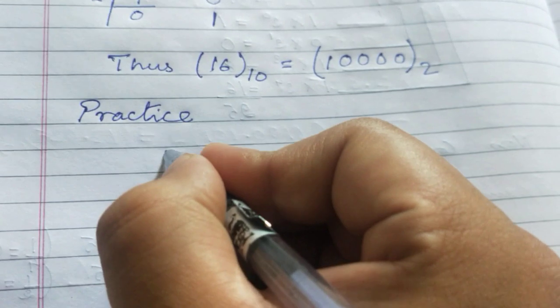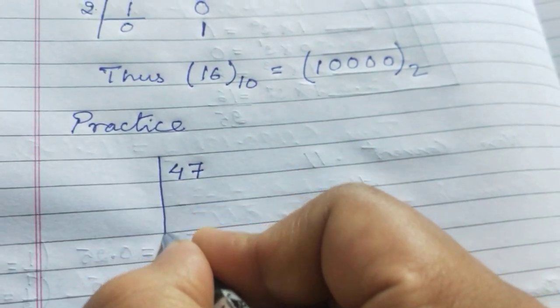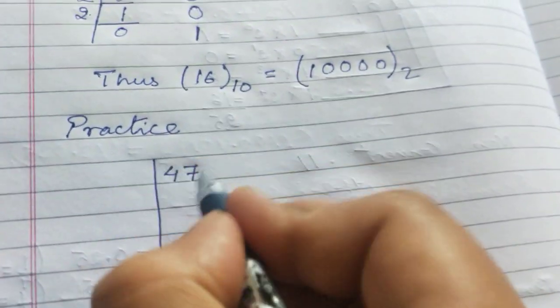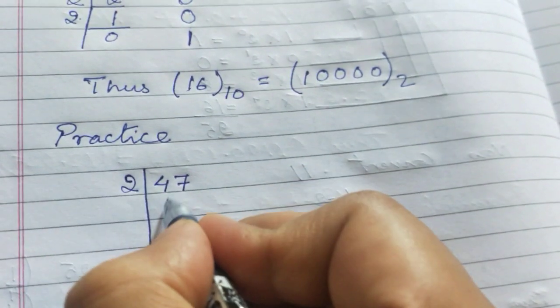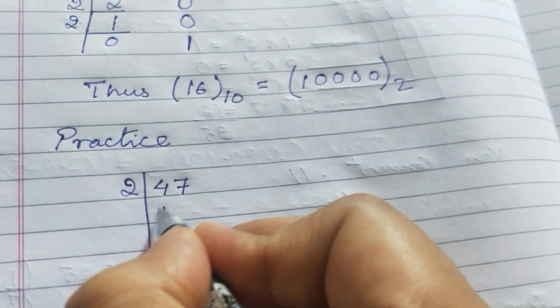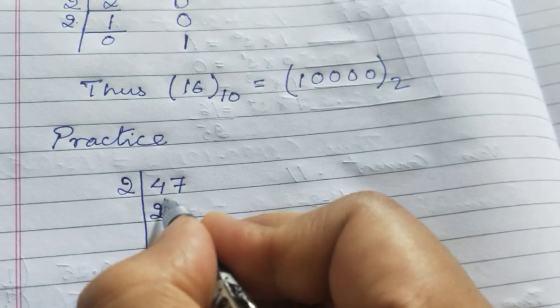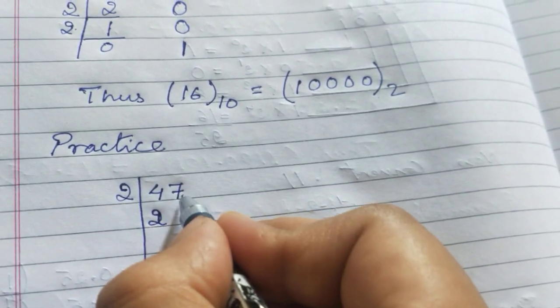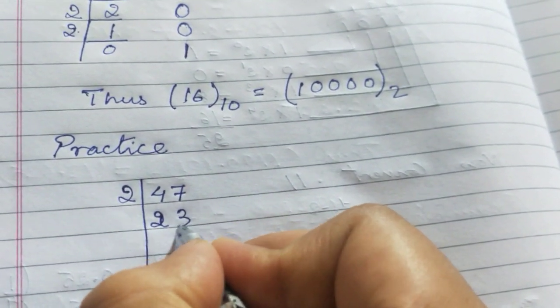Again you draw a line over here and start dividing by 2. 2 2s are 4. Now 2 3s are 6.